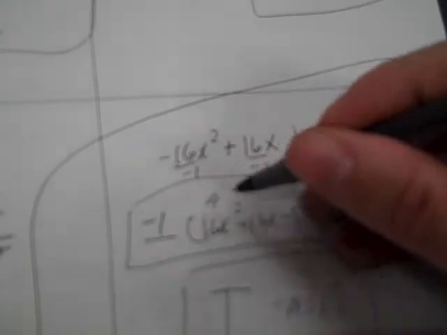So that isn't going to work. Now you're like, well, what do I do with this negative? You put a 1 with it, okay? I know I've told you if it's 1, just forget it, but not if it's -1. So that's going to be 16x squared, that becomes -16x minus 5.